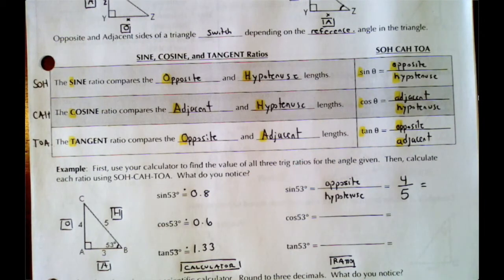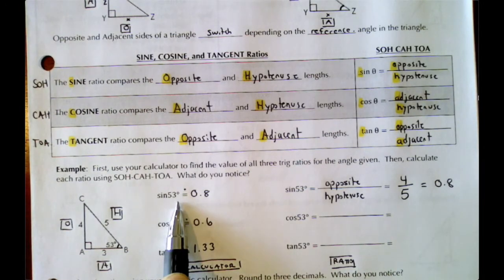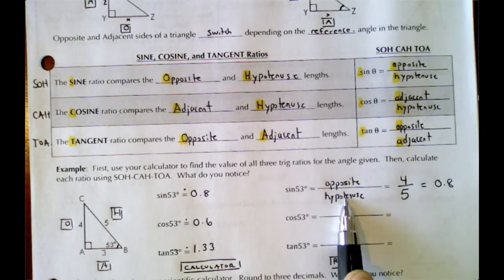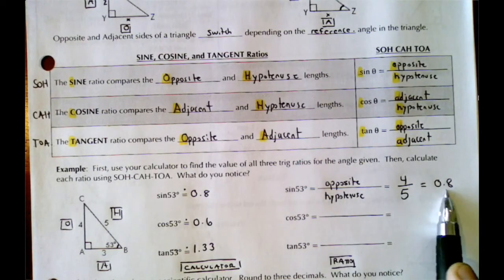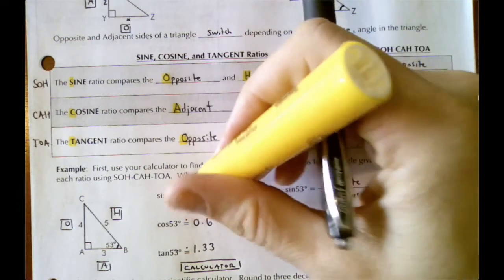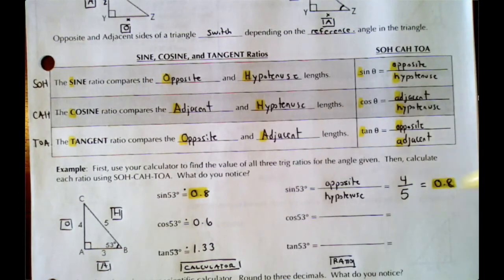If we do 4 divided by 5 in a calculator, we get 0.8. Notice that sine 53 gives us the same thing as the opposite over the hypotenuse, the 4 over 5, 0.8. These answers match up, 0.8 and 0.8.